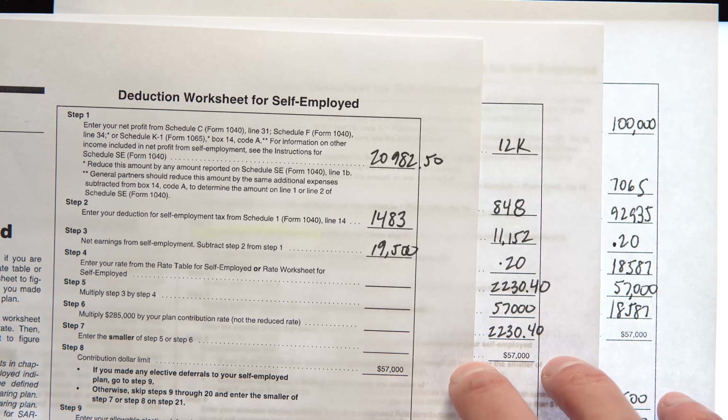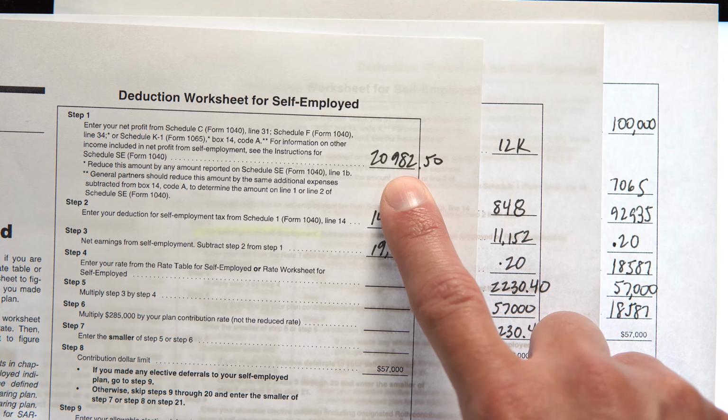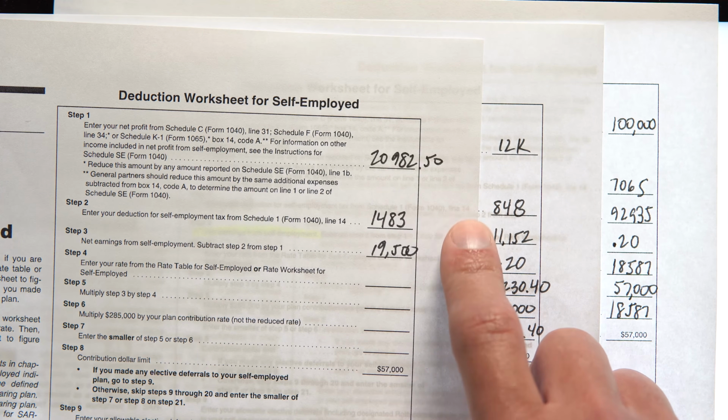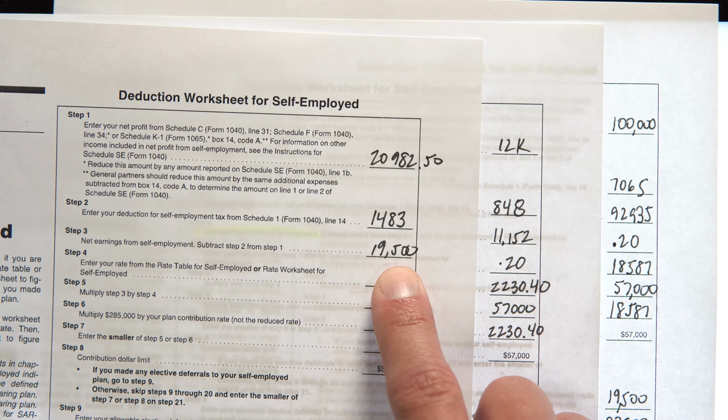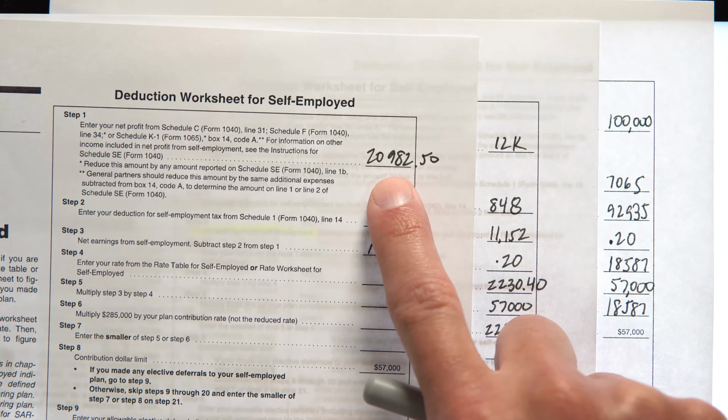And the last example that I worked through was looking at the minimum amount on line 31 that you have to have in order to get $19,500 into your solo Roth 401k. That number is $20,982.50, and that will work out to exactly $19,500. So that means you can max out your solo Roth 401k if line 31 of your business says $20,982.50.